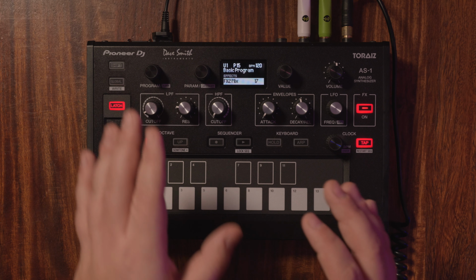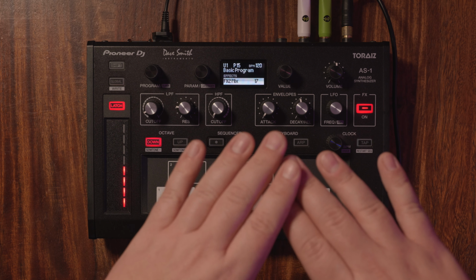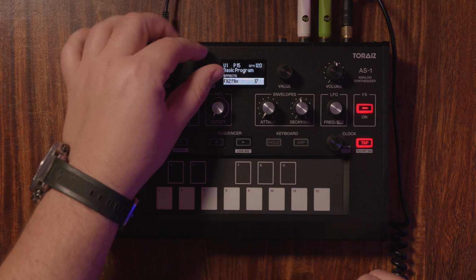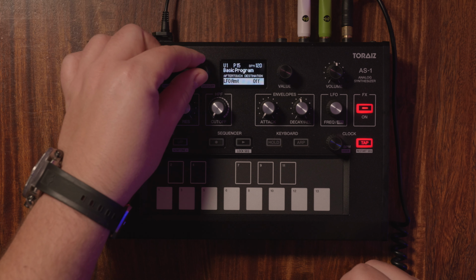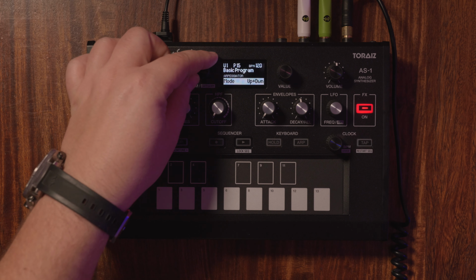So interesting sound, gives you a lot of flexibility. You can do a lot with it. So that's it really. I would say you have also the aftertouch parameters, by the way.